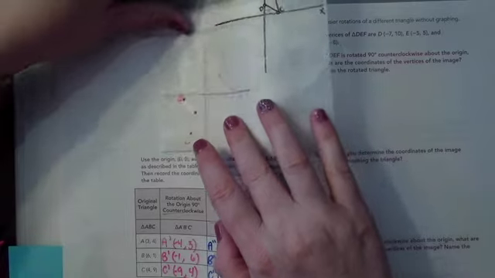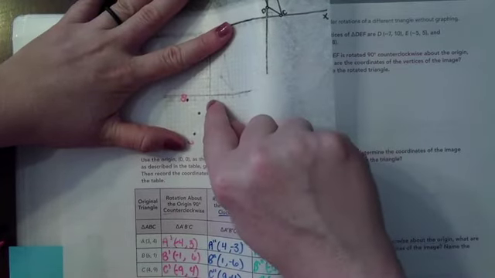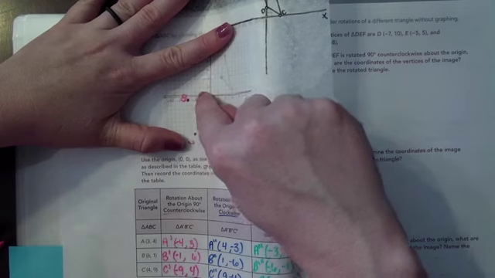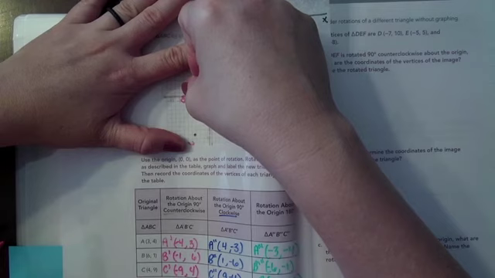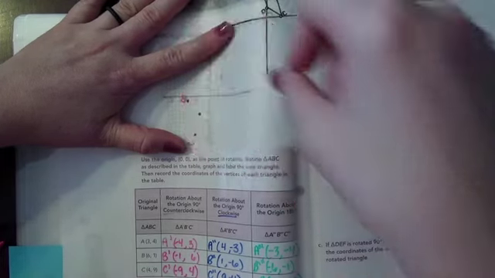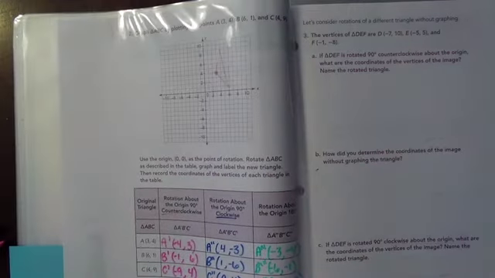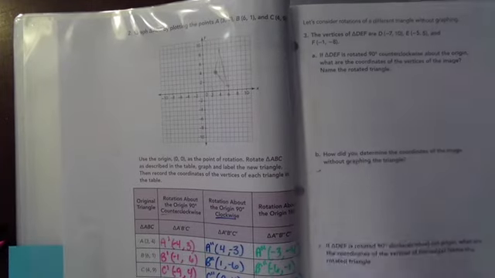Okay, when we went 180 degrees, which is one more turn, A would be at -3, -4. B is at -6, -1. And then we're at -4, -9. Okay, so we're not going to do 3 just because I feel like this video is taking a long time as well. So we're going to stop right there.